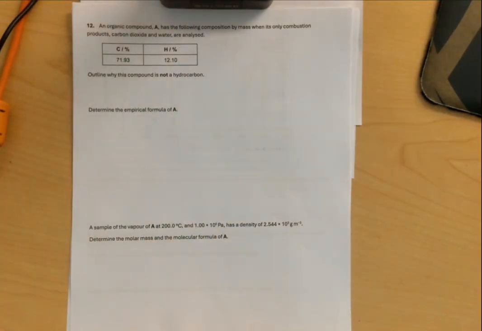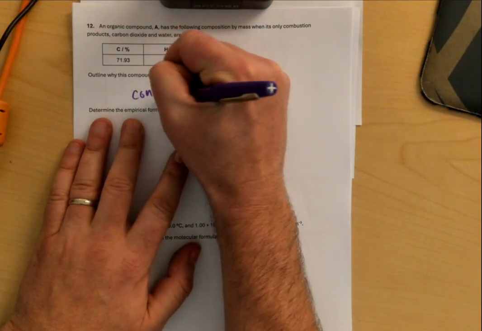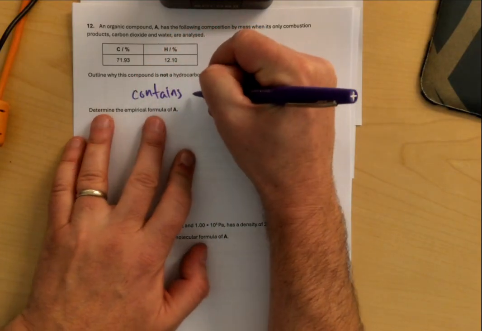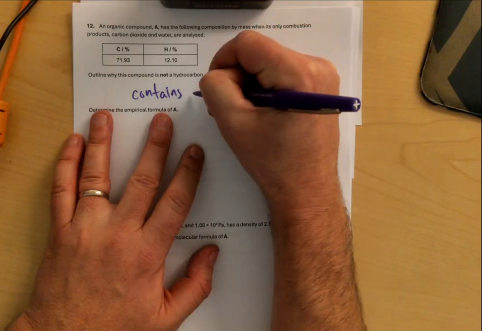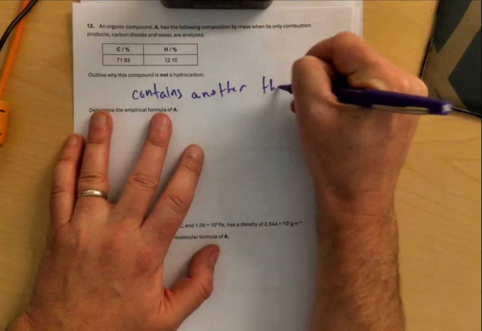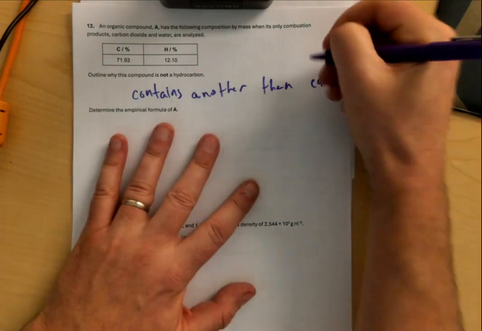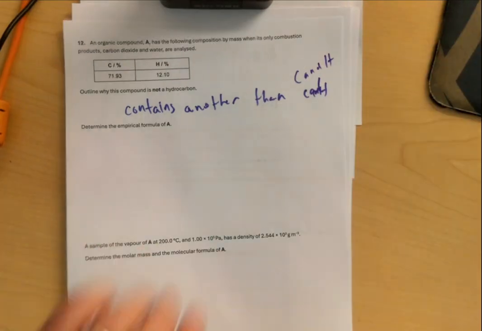All right, math time. Number 12 says an organic compound A has the following composition by mass when its only combustion products are carbon dioxide and water, and they are analyzed. Outline why it's not a hydrocarbon, because it probably contains oxygen, so it contains another element other than C and H.